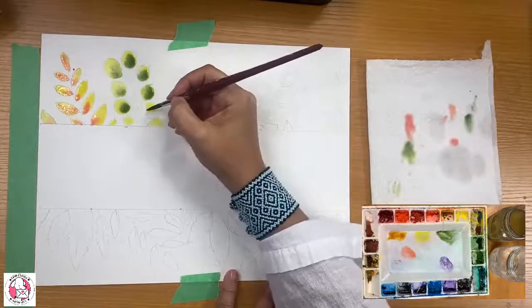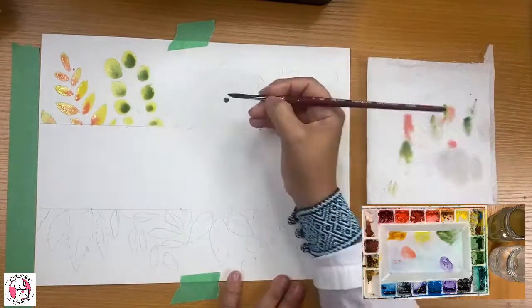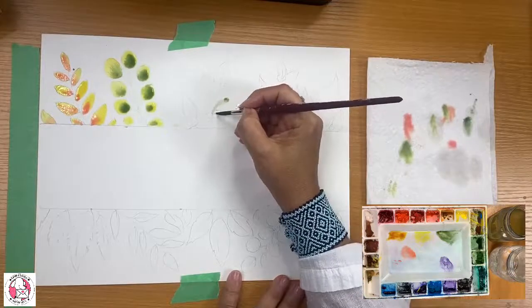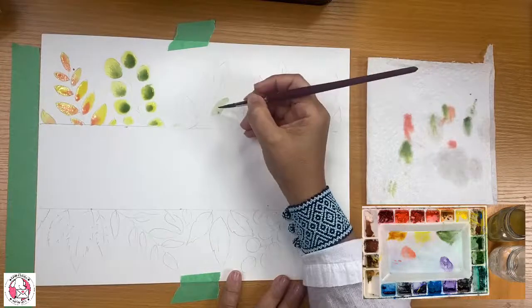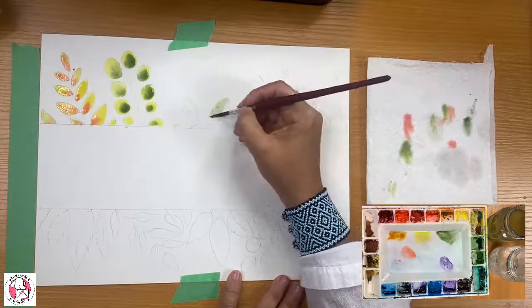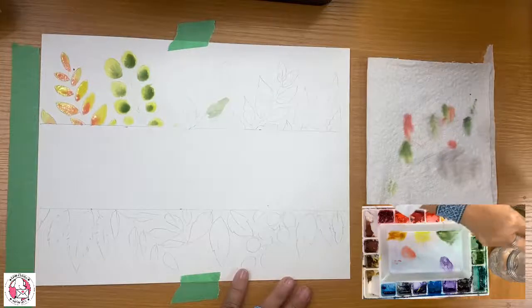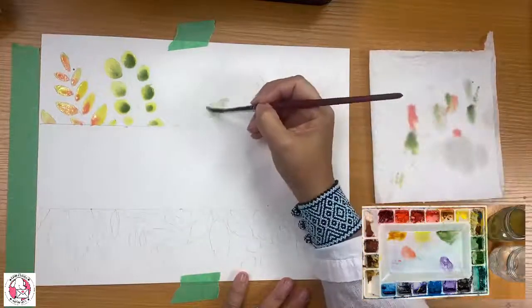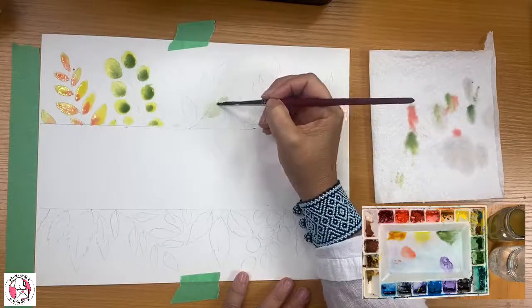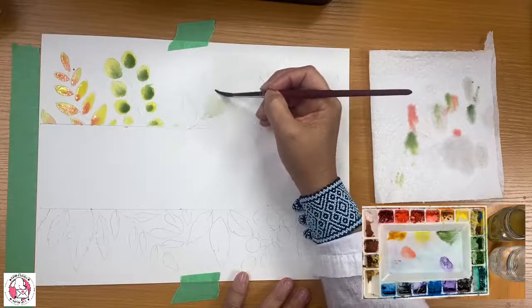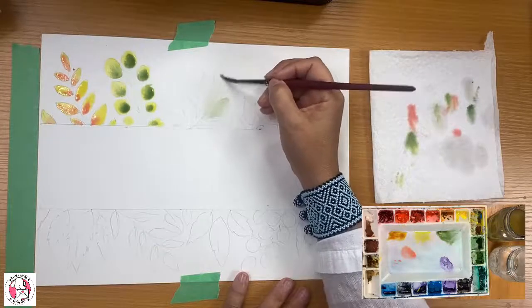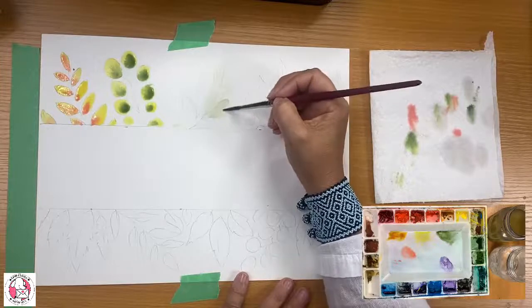Oops, another happy accident. When this happens, guys, just be spontaneous. This is what I'm going to be doing: I'm just going to blend this green. You know how with fall colors the leaves have different tones.